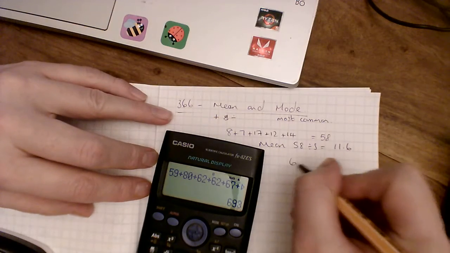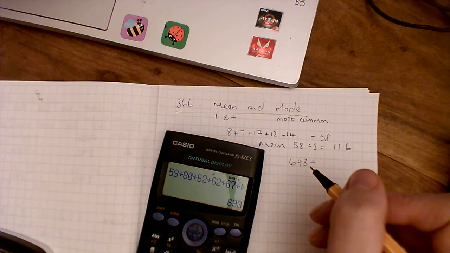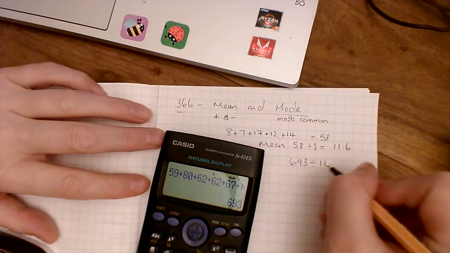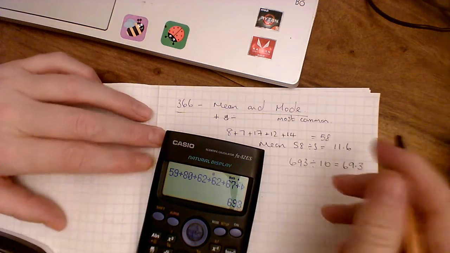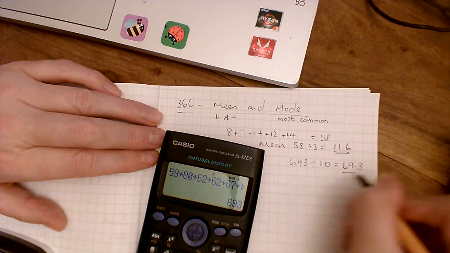So I'm dividing 693 by, and I'm looking on the screen, there's 1, 2, 3, 4, 5, 6, 7, 8, 9, 10 numbers. So divide that by 10, you get 69.3. You can do that on the calculator if you want to. So there's my first answer, there's my second answer.